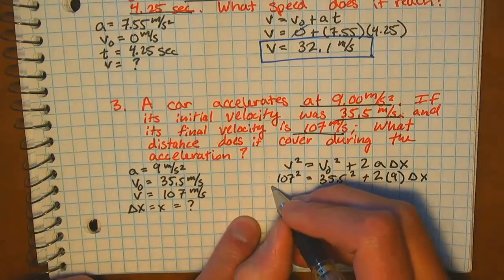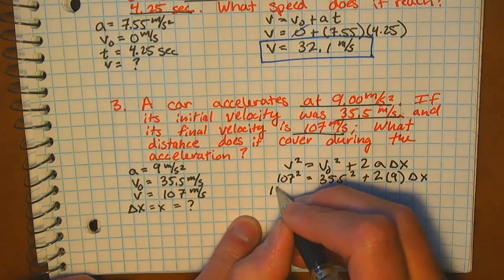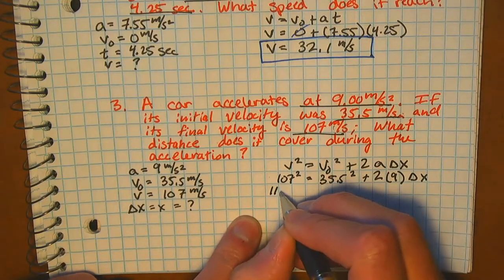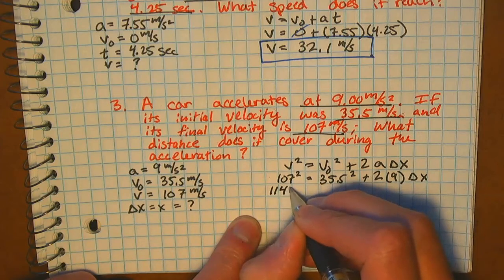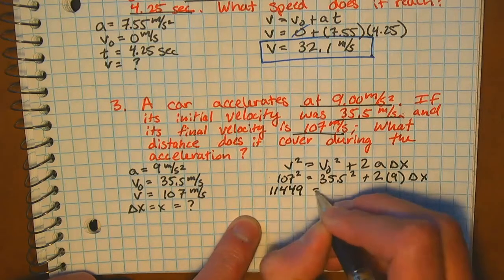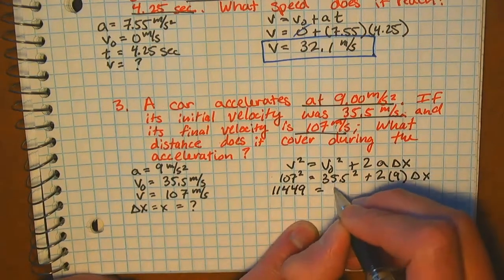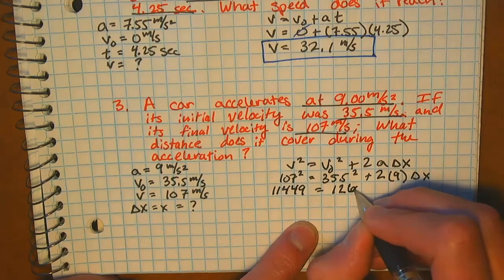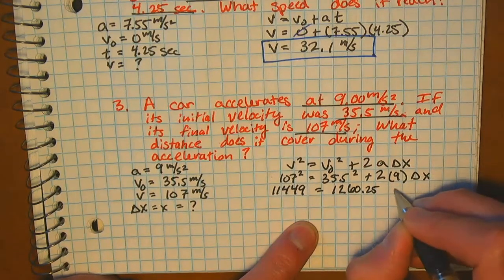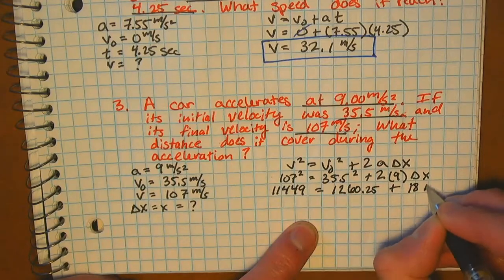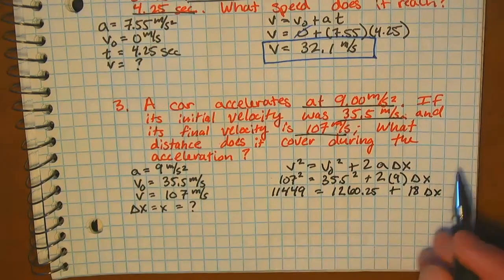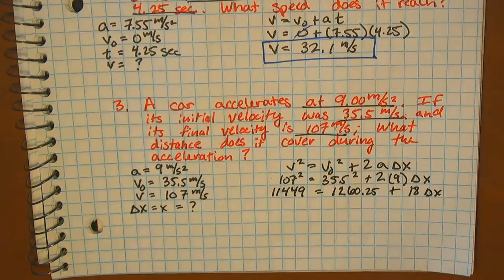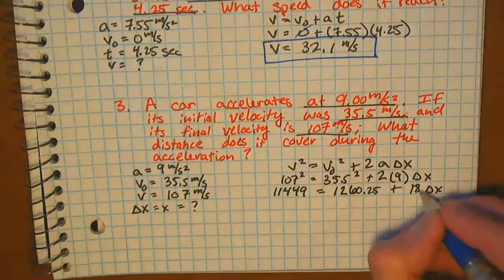So that's going to be 107 squared is 111,449. 35.5 squared is 1,260.25 plus 18 delta x. The delta x is one thing. It's one variable. They're not two different things. So just kind of treat it as though that's the variable. We're solving for that delta x.